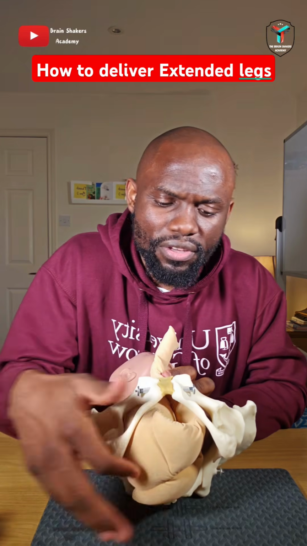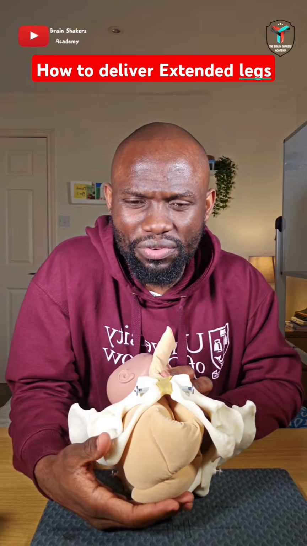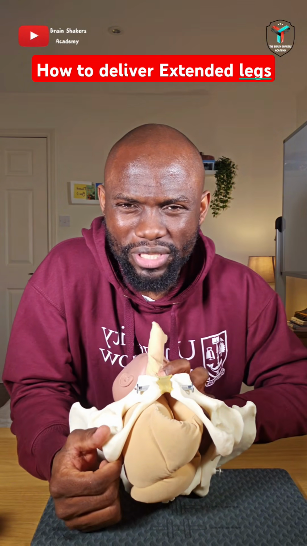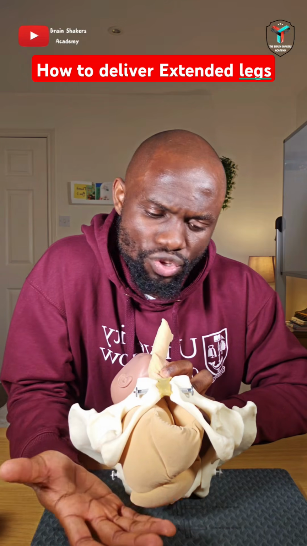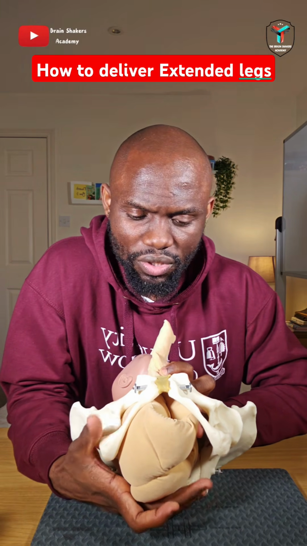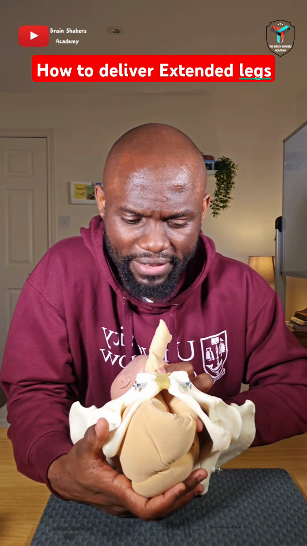So before you even go ahead to do that, because those will be more or less internal maneuvers, you may evaluate whether you need to actually perform an episiotomy there so that you broaden the way, or you may not need an episiotomy. If you don't need an episiotomy, then well and good, go ahead and deliver those legs. But if you need it, you're better off having it.